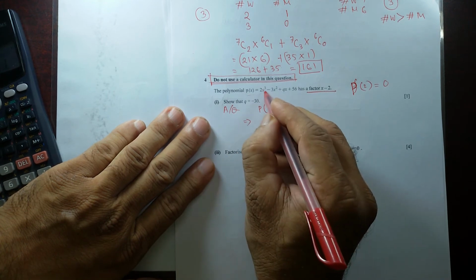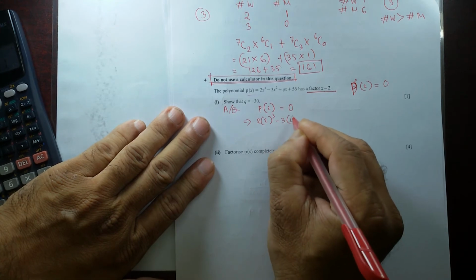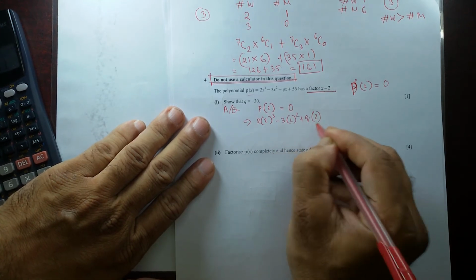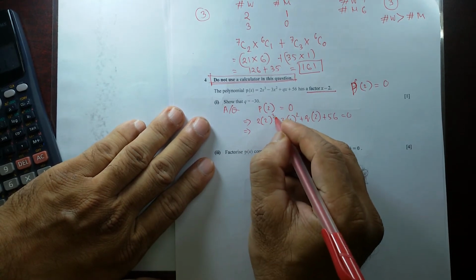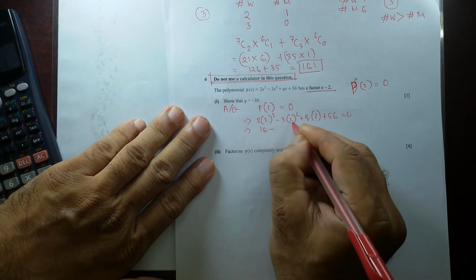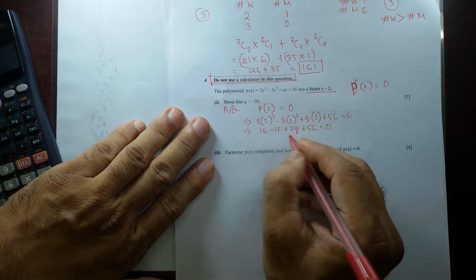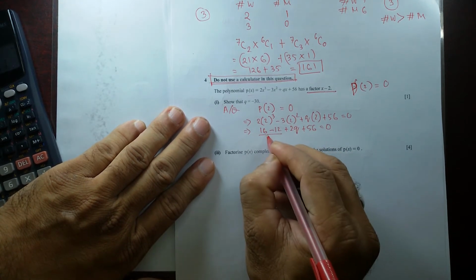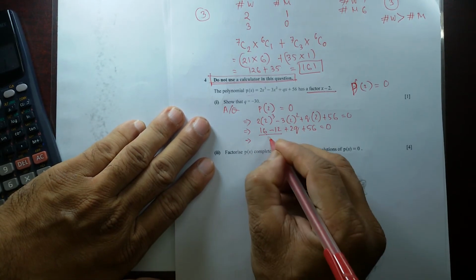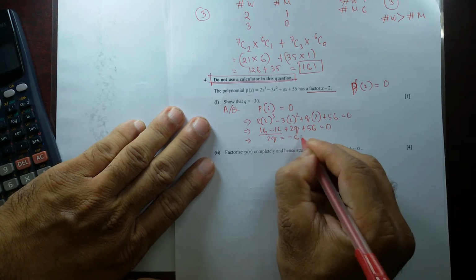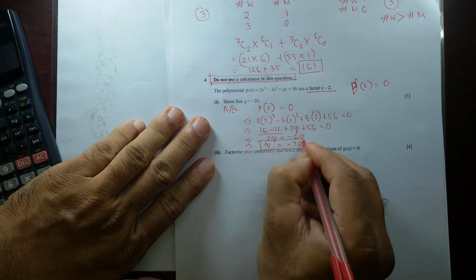And we're going to replace the value of x with 2. So 2 cubed minus 3 times 2 squared plus q multiplied by 2 plus 56 equals 0. Now 2 to the power 3 is 8, times 2 is 16, minus 4 times 3 is 12, plus 2q plus 56 equals 0. Now over here I have 4, and this is going to be 56 plus 4, 60. So 2q equals minus 60, then q is going to be minus 30. So that's my value of q.